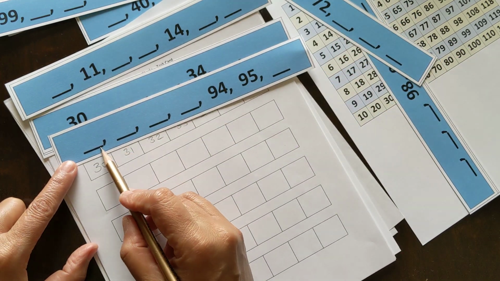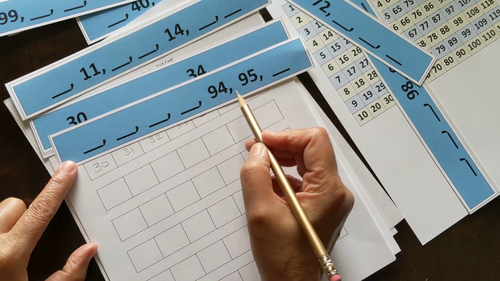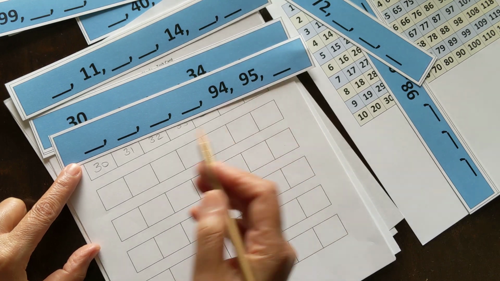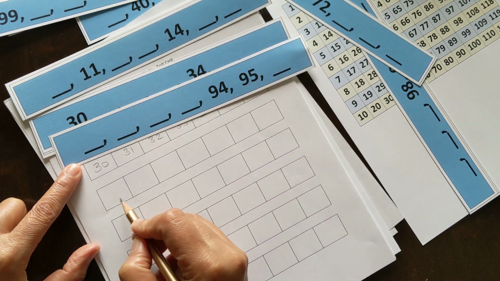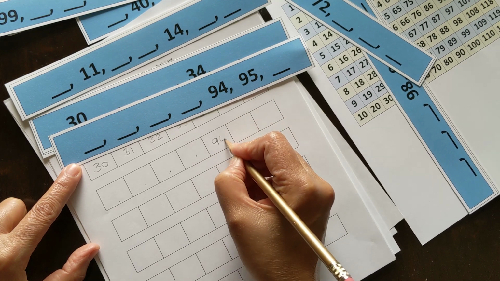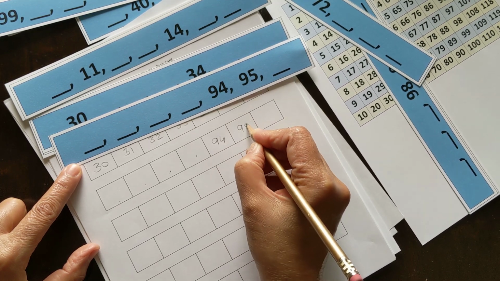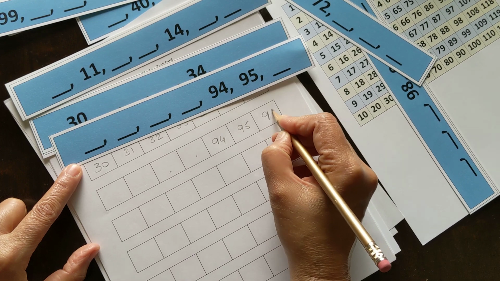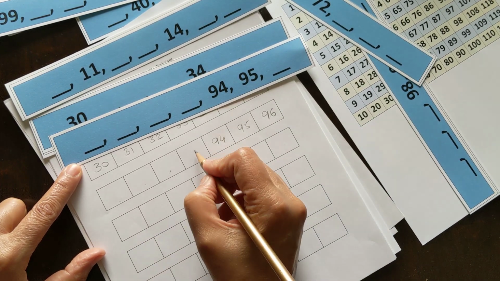Here there are 4 blanks and 94 is given after the 4 blanks. So 1, 2, 3, 4 blanks and 94, 95. This is easy because it's 96.